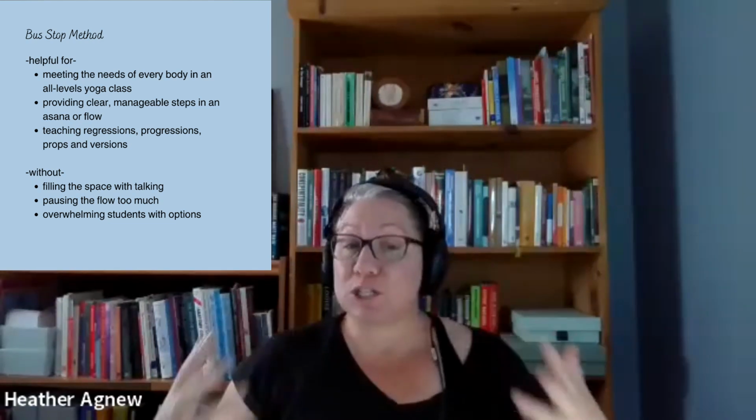It's really helpful for providing really clear, manageable steps in an asana or in a flow, teaching regressions, progressions, props, inversions in a way that you're not filling the space with talking, that you're not having to pause the flow in workshop poses, that still allows for a sense of flow, that still gives people some space to explore, but they have all the information and all the versions that they might need to have a safe and super joyful practice. So that's why I think it's a really good method.